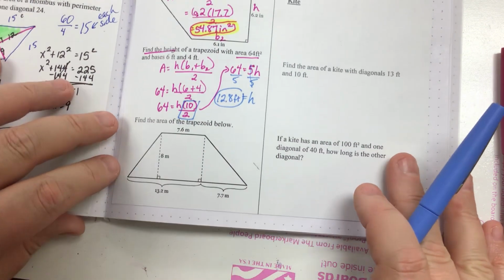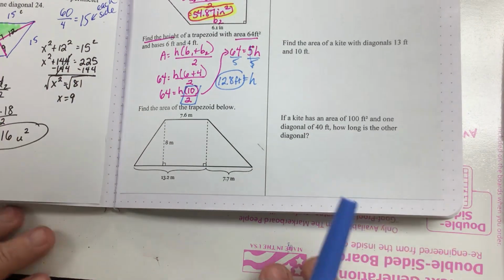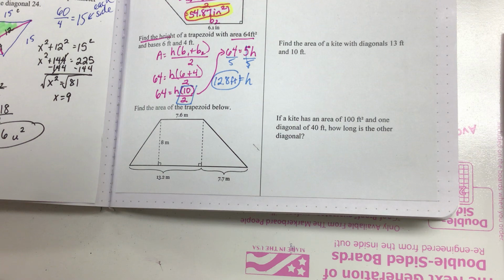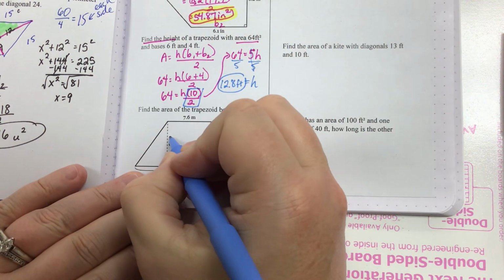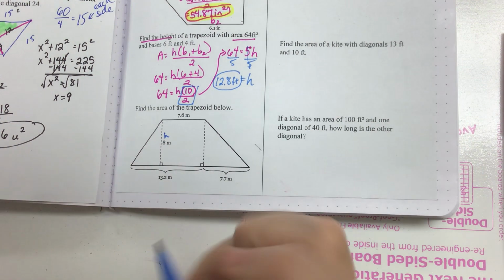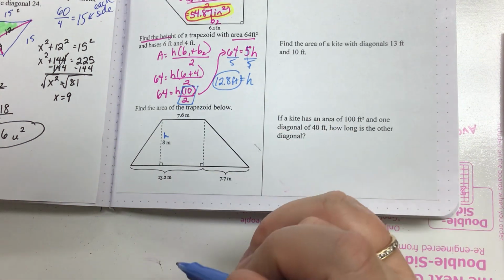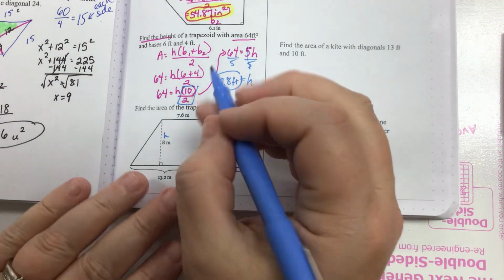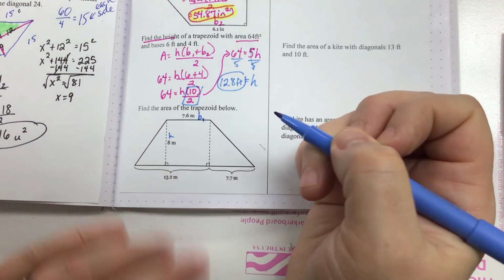Okay, if I continue on with the last one on the left, it says to find the area of the trapezoid below. Okay, so I have a couple different options for this one. So if I'm looking at this picture, I should be able to identify that the height is the 8-meter segment. Again, a height is a perpendicular segment that goes from one base to the other. One of my bases is 7.6.